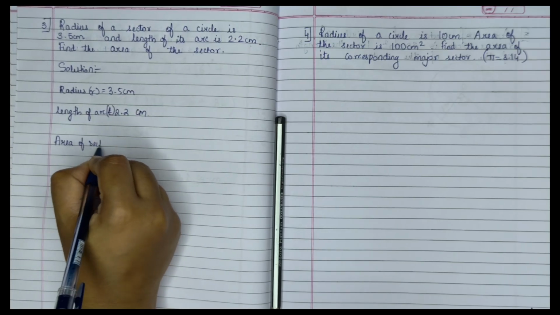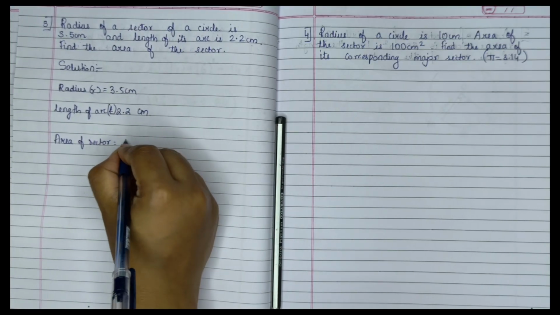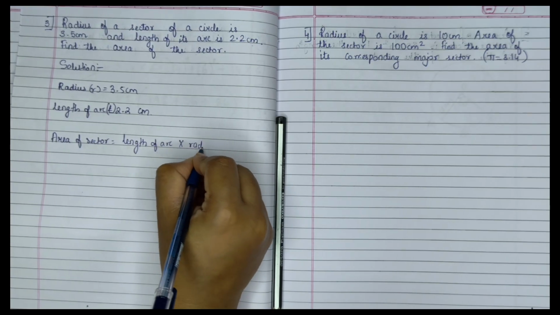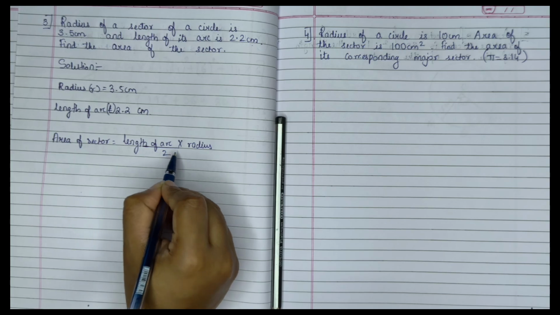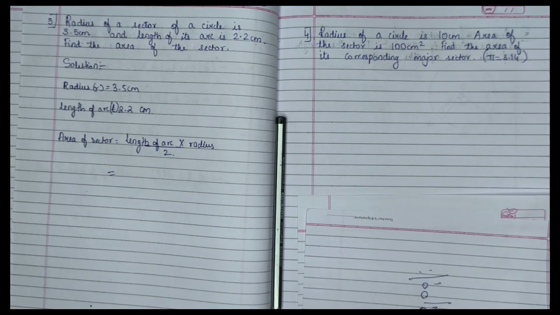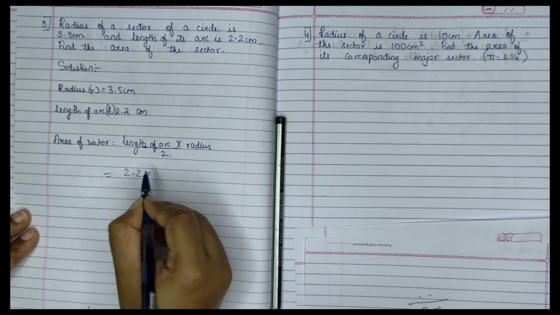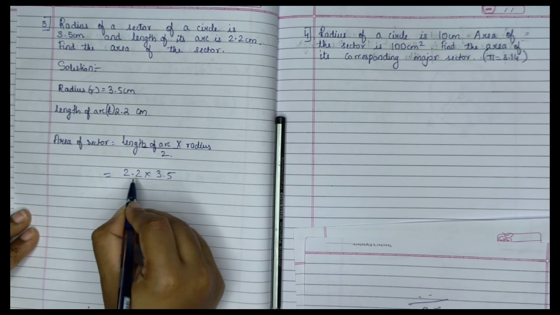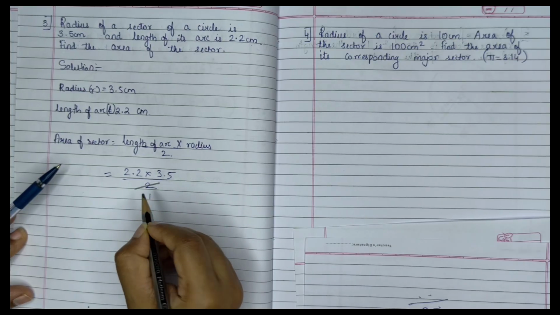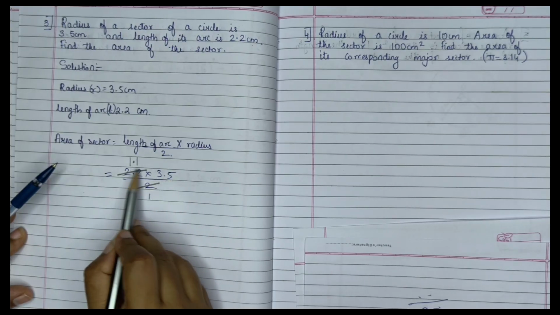Area of sector is equal to length of arc multiplied by radius upon 2. Okay, length of arc multiplied by radius upon 2. Then the next step is to write down their values. Length of arc is given 2.2 multiplied by radius 3.5 upon 2. So you can reduce this first and then multiply. 2 1s are 2, 2 11s are 22. There is a point here, so put the point over here.